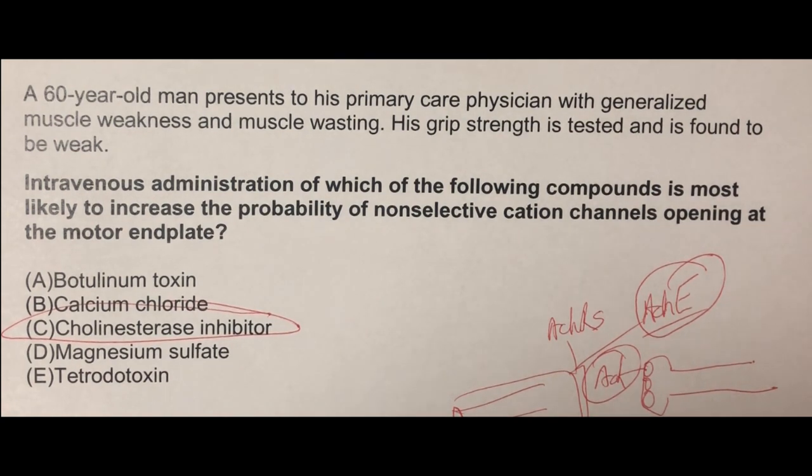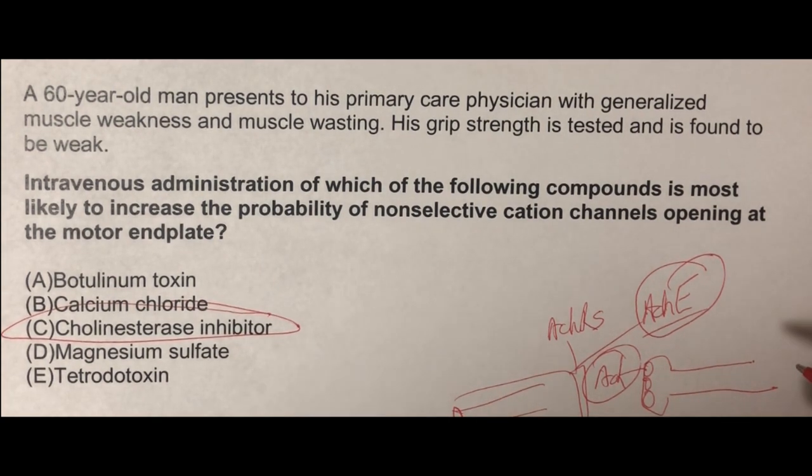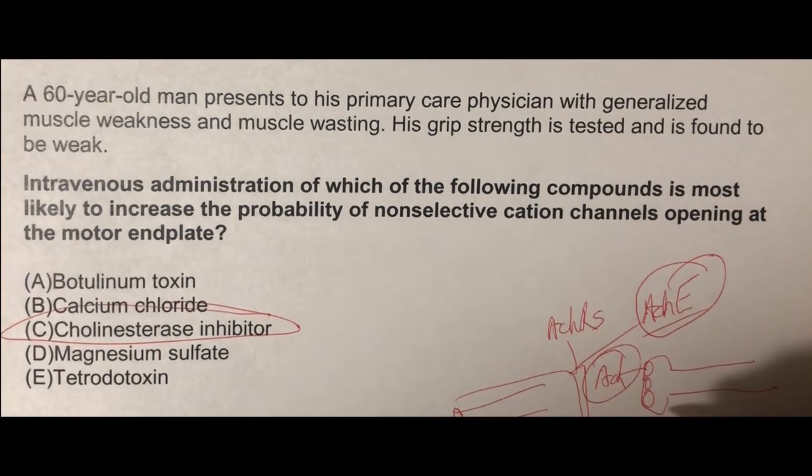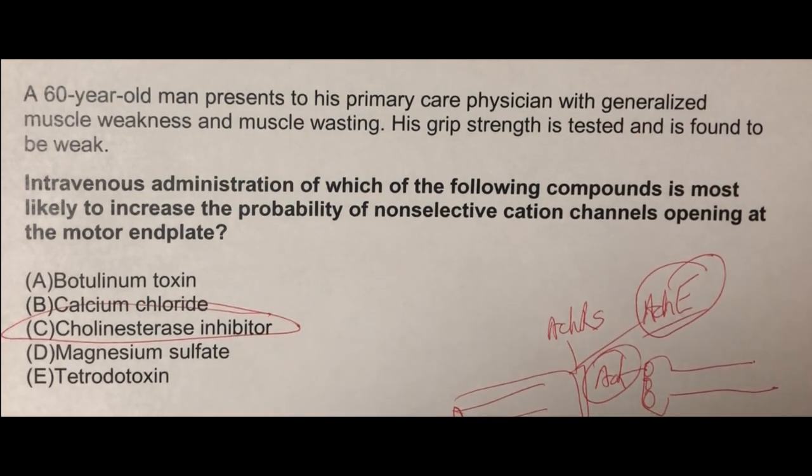Botulinum toxin, what does that do? Botulinum toxin works on the vesicles of the motor neuron at the motor end plate, and it blocks the release of acetylcholine. So giving a botulinum toxin would block the release of acetylcholine. We'd have less acetylcholine, and we'd have fewer action potentials, and actually the muscle weakness would get worse.